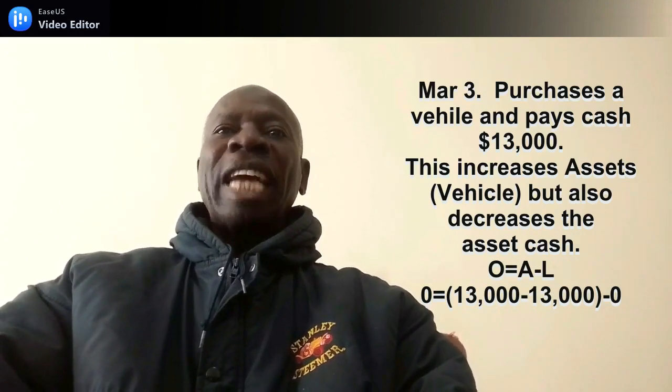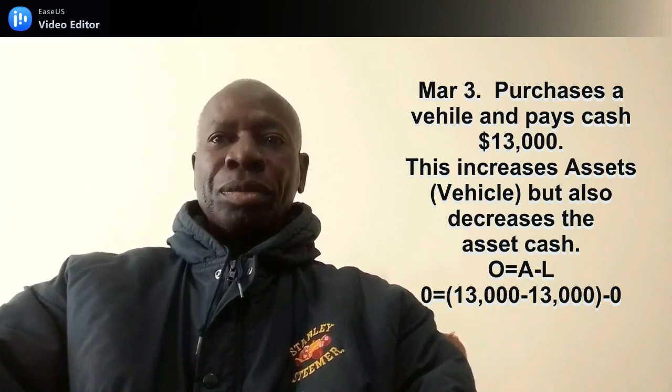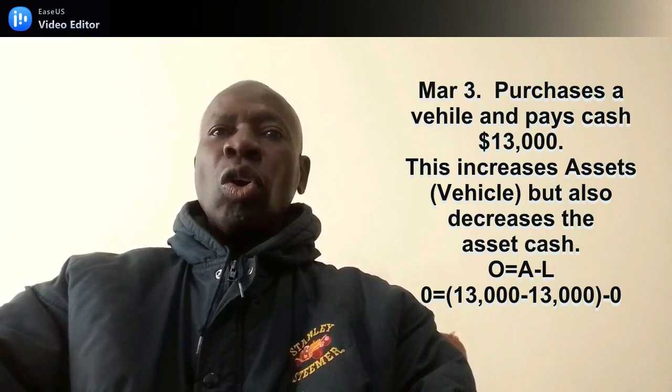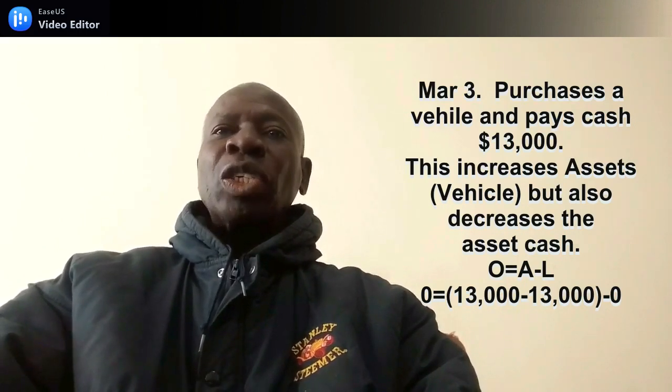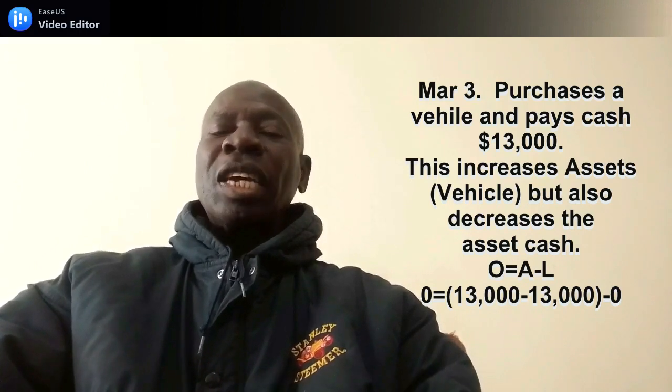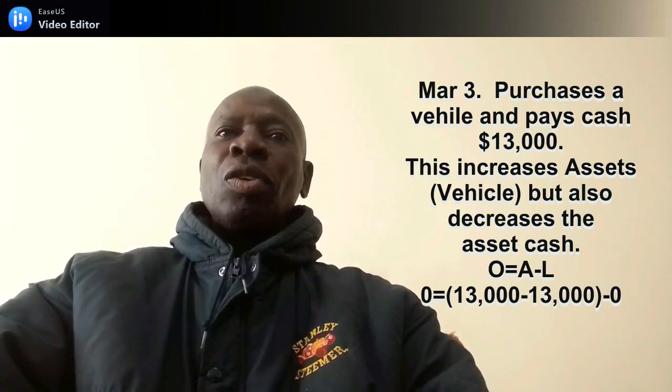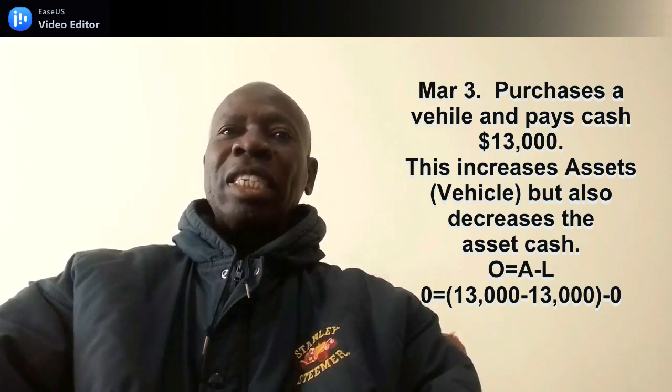Third, purchases a vehicle and pays cash of $13,000. This increases the asset vehicle, but also decreases the cash. In other words, both of these transactions are assets. One is increasing, one is decreasing. You buy a vehicle, you are increasing your assets. You are paying cash, you are decreasing your asset of cash.